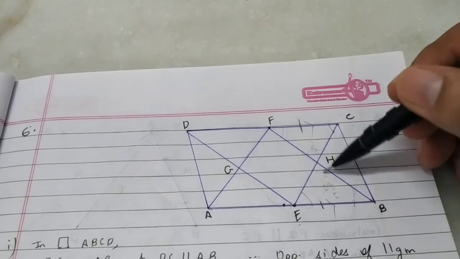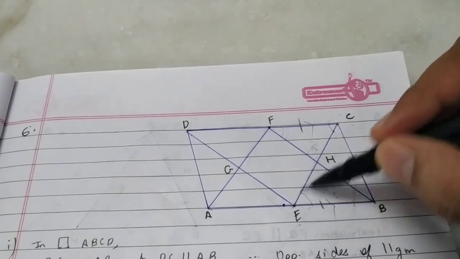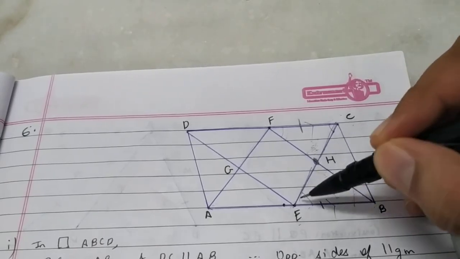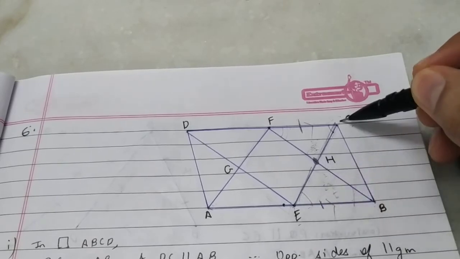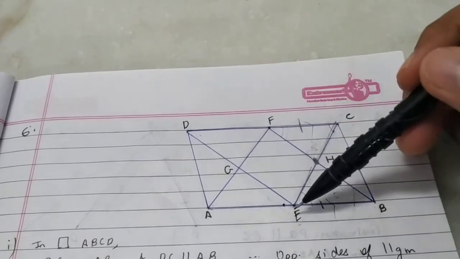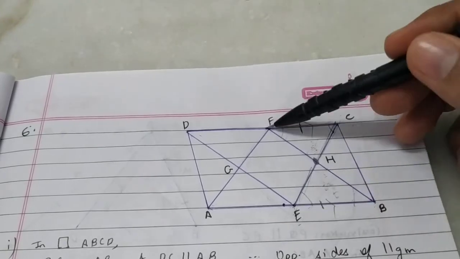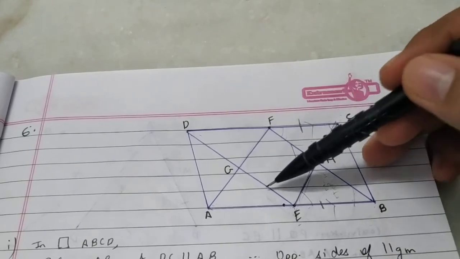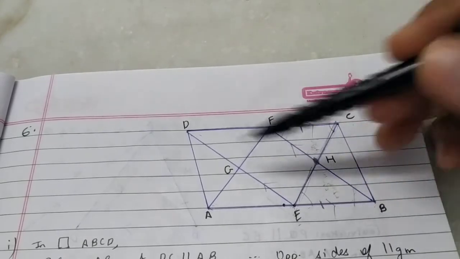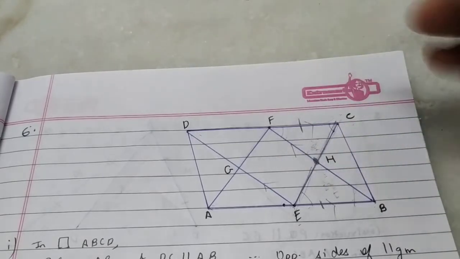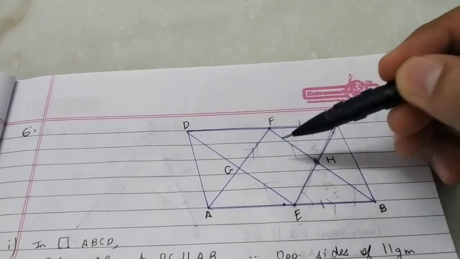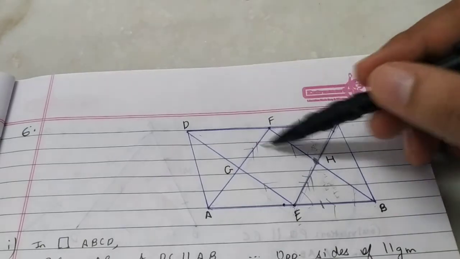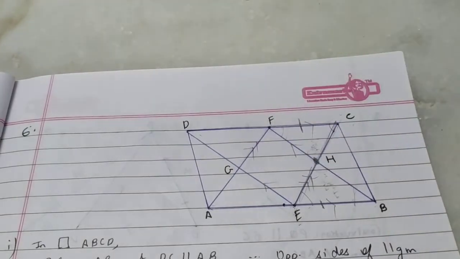So first of all, since these two triangles are congruent, that means EH is equal to HC, CPCT. So H is the midpoint of EC. So in triangle CDE, H is a midpoint and F is a midpoint. So by midpoint theorem, FH is parallel to GE or DE, whatever. Similarly, we can prove that GF is parallel to EH. So we just have to write similarly, and since the opposite sides are parallel, it is a parallelogram.